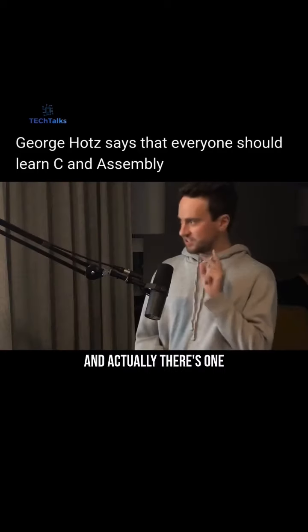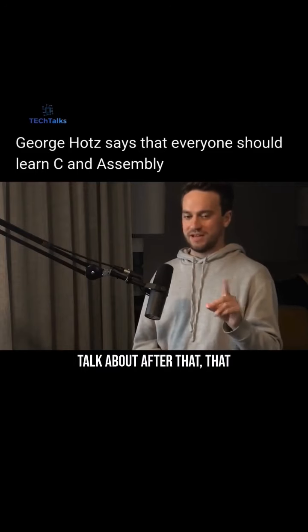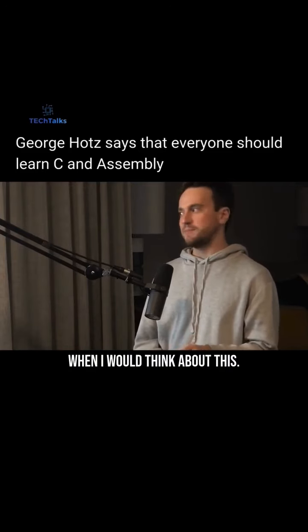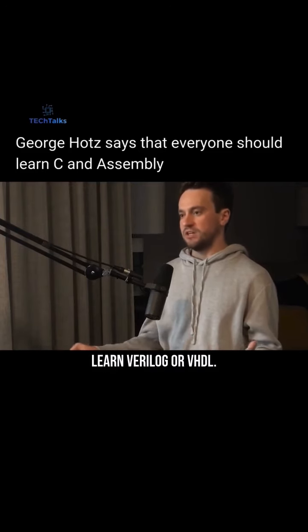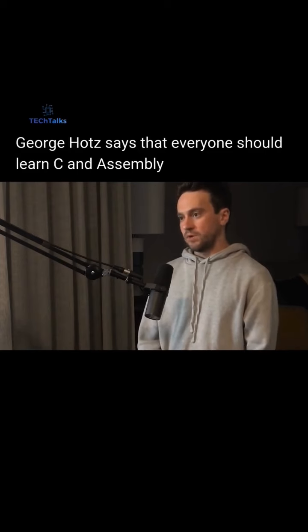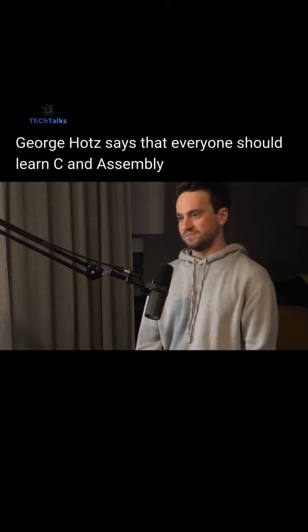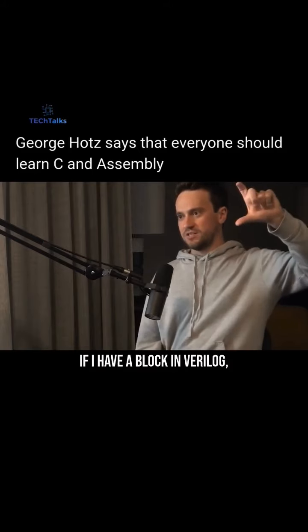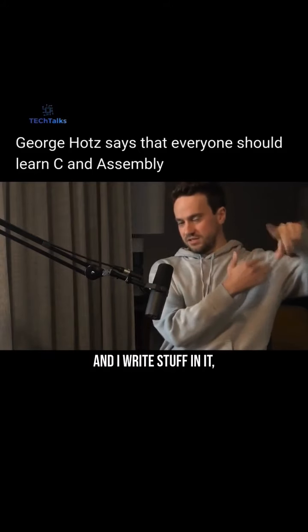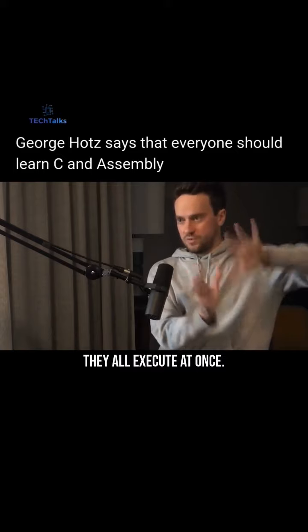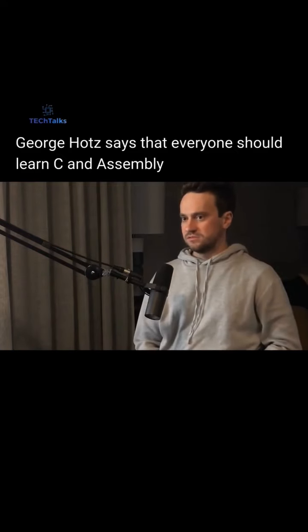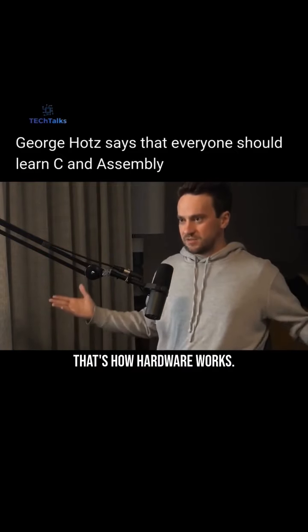There's another paradigm, and actually one more that I never used to talk about when I would think about this. The next paradigm is learn Verilog or VHDL. Understand this idea that all of the instructions execute at once. If I have a block in Verilog and I write stuff in it, it's not sequential. They all execute at once. And then think like that. That's how hardware works.